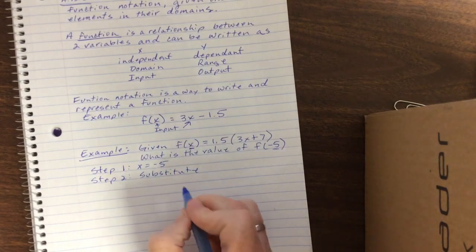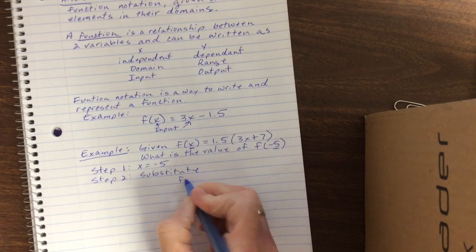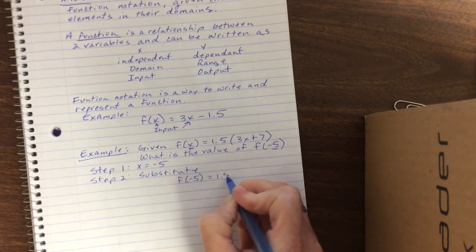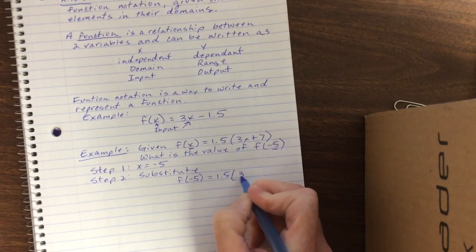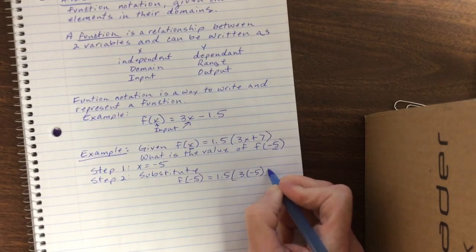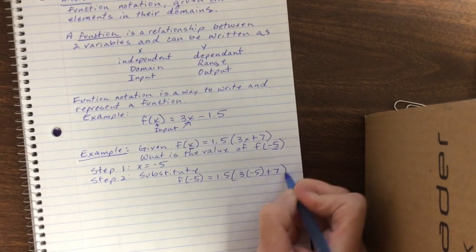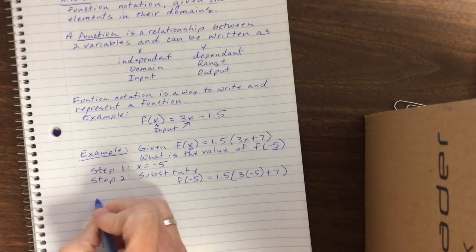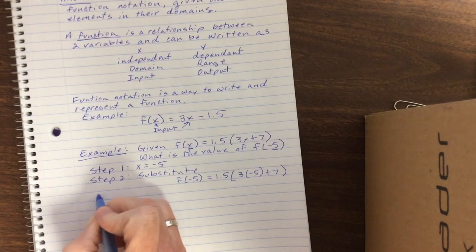So let's rewrite the problem. f of negative 5 equals 1.5(3 times negative 5 plus 7). Now we just need to solve this and simplify using the order of operations.